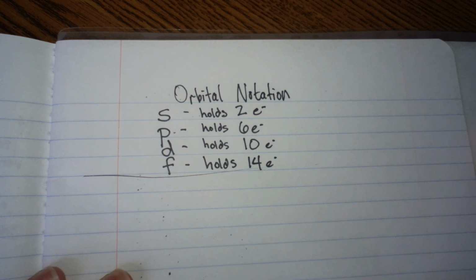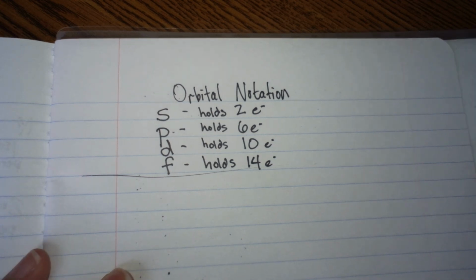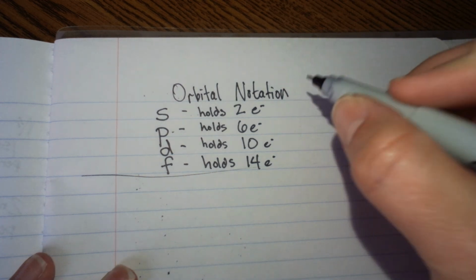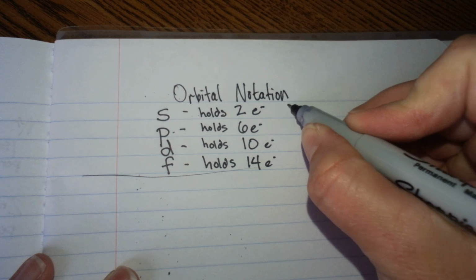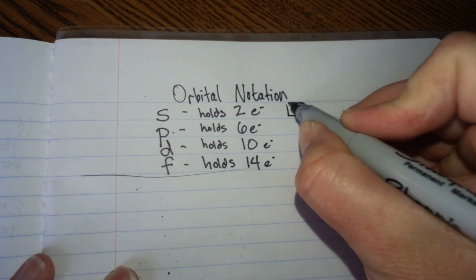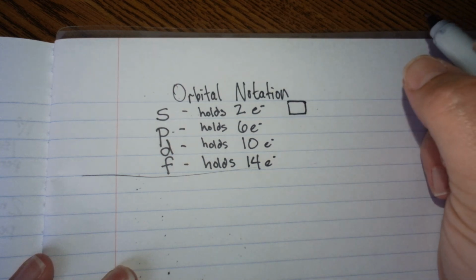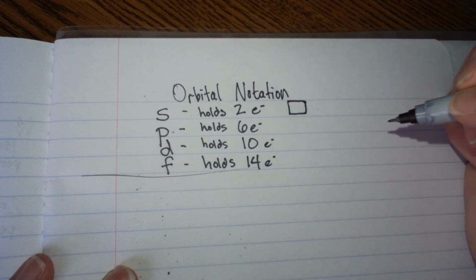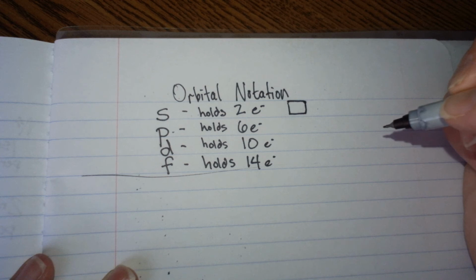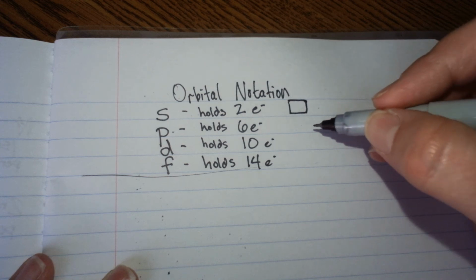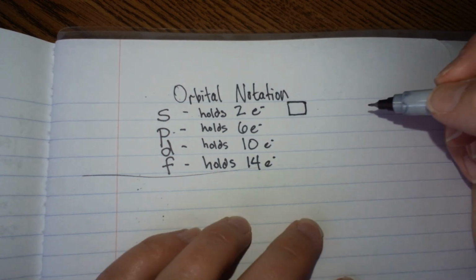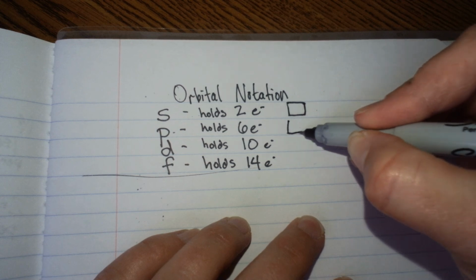So in orbital notation, we're going to follow the Aufbau rule, but we're going to show the actual electrons. For an s orbital, we draw one box. That one box can hold 2 electrons. How many boxes do you think we're going to draw for the p orbital? 3 boxes, right?